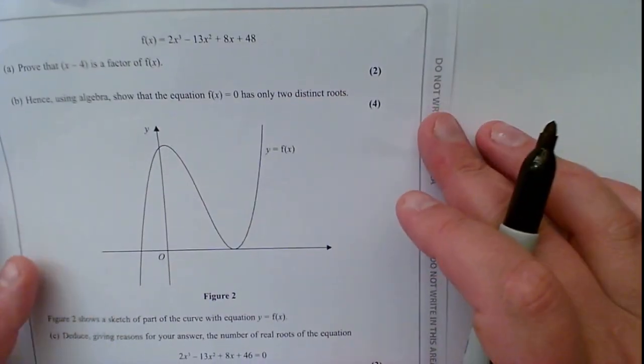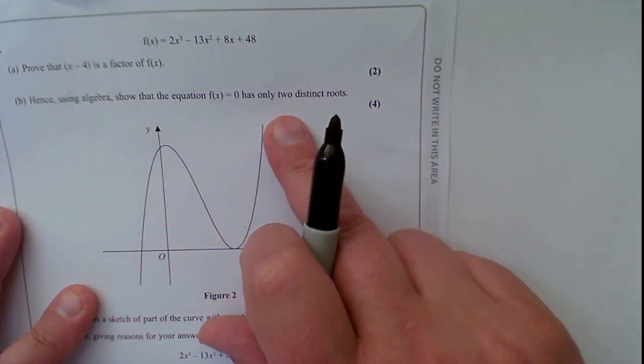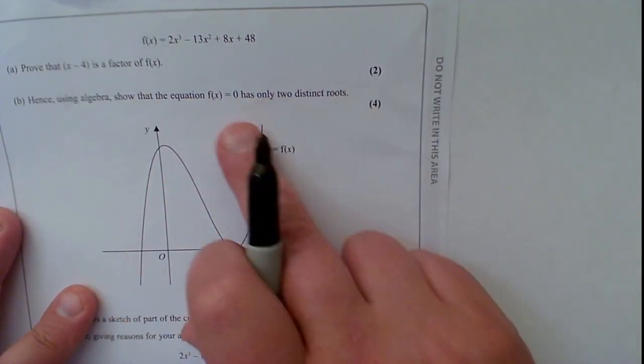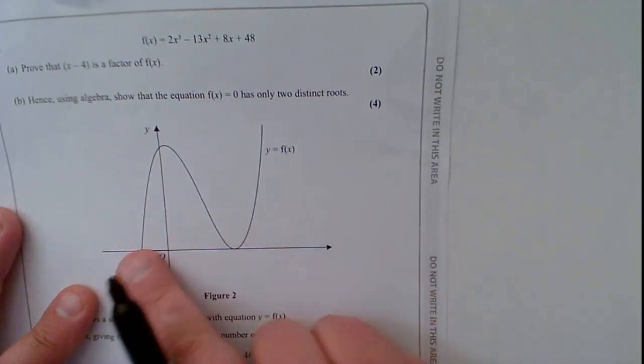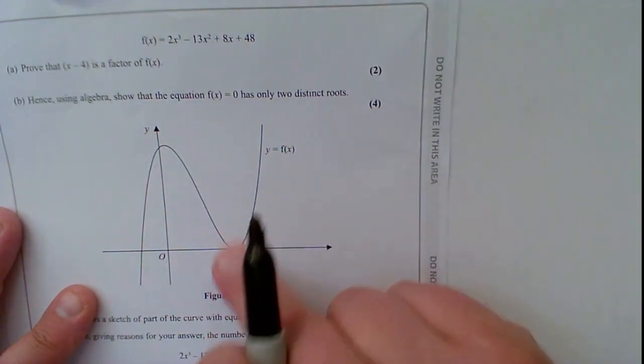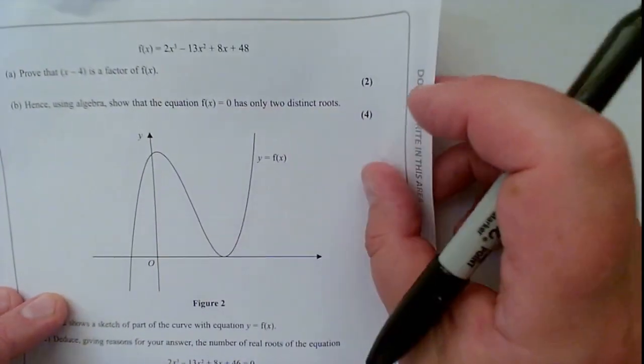The next part said, hence using algebra, show that the equation f of x equals 0 has only two distinct roots. So in other words, when all of this lot is equal to 0, it has these two distinct roots. You can see them there. This one is of course going to be a repeated root. And what you did with that was long division.